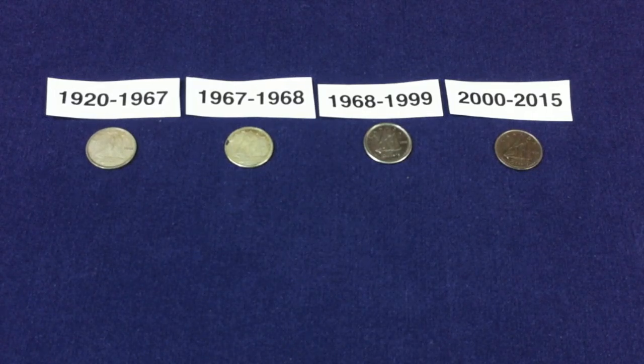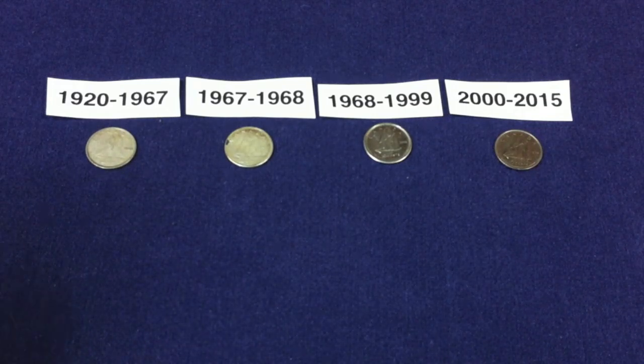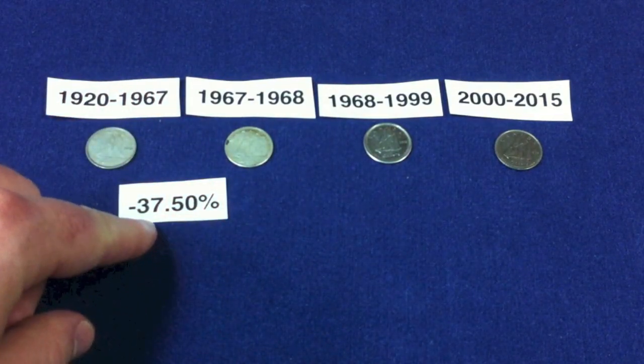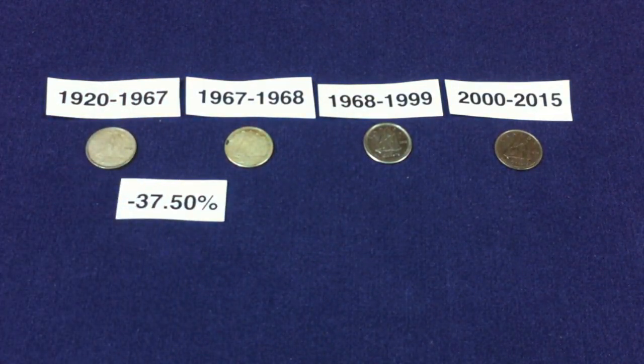We'll start with the decrease in value from the 1920 to 1967 coins to the 1967 to 1968 coins. Those decreased from a metal content perspective by 37.5%. If you remember, those went from 80% silver down to 50% silver, so not a huge decrease.